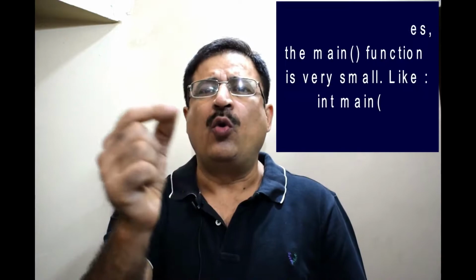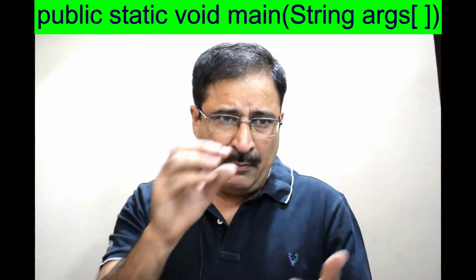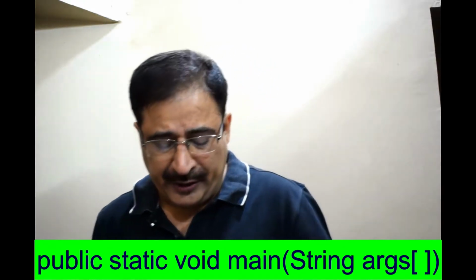See, in C and C++ and other previous languages, the main function from where the compilation begins is very small: void main, int main, okay, but in Java it is very big. Public static void main string args, right?